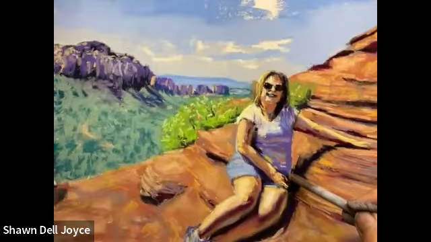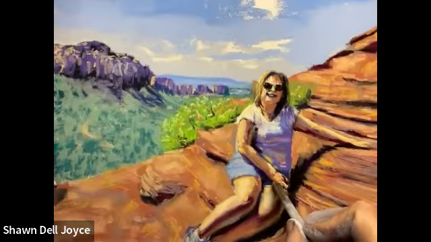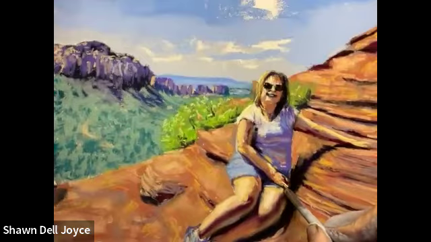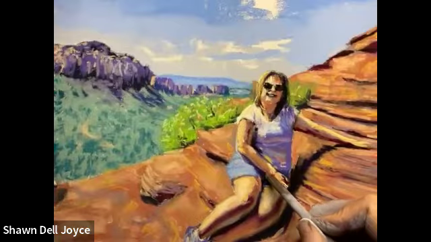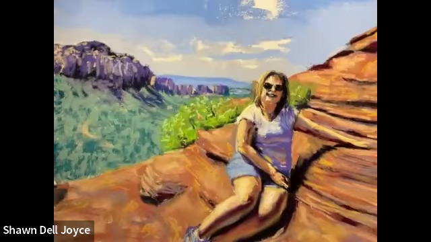Now, one of the things I like about this method is even though we're using such unusual colors, because we focus more on color temperature than anything else, you have lifelike realism. I mean, at least in the color.